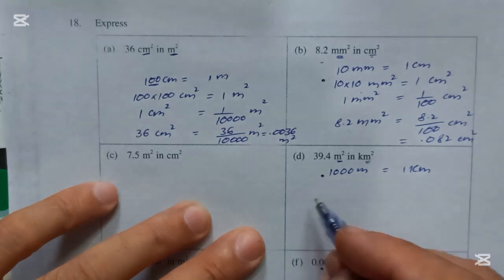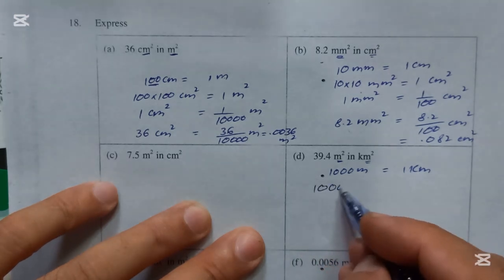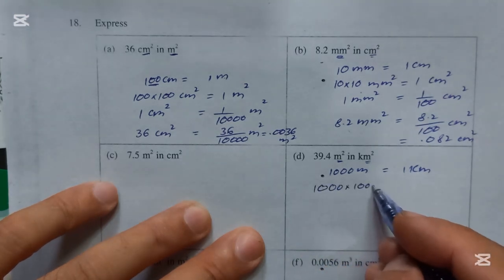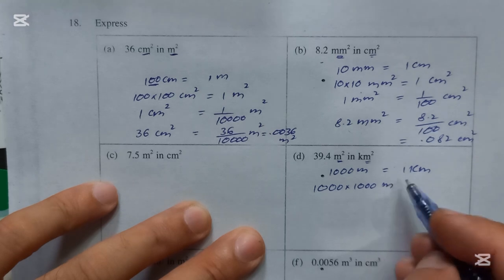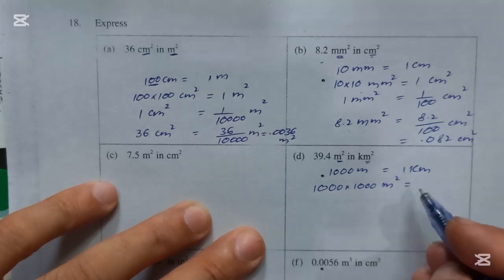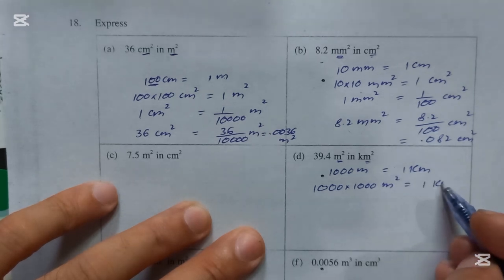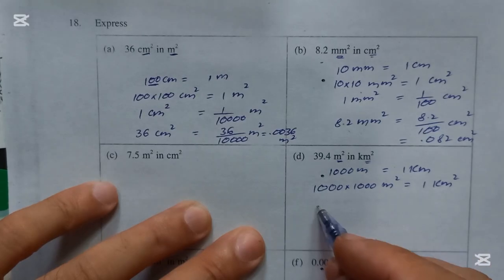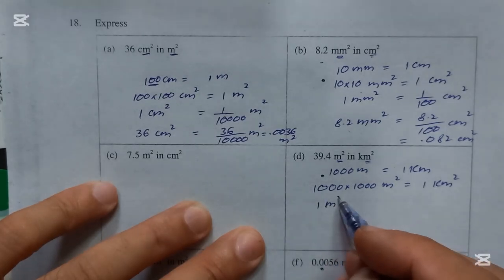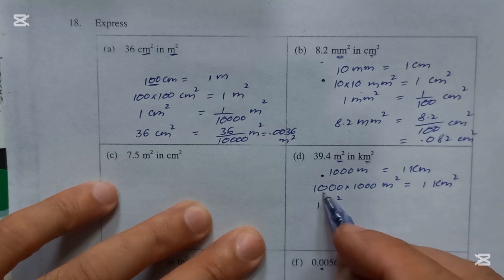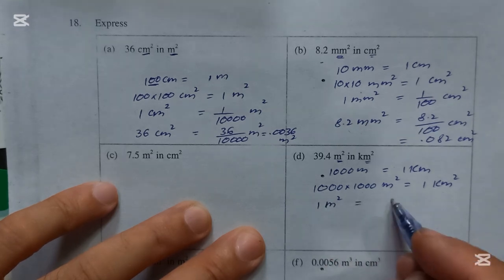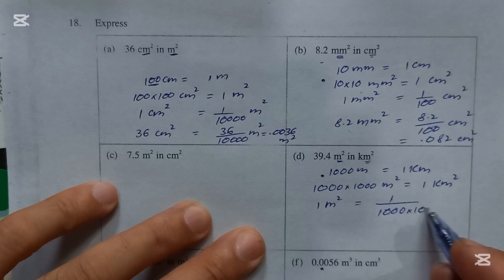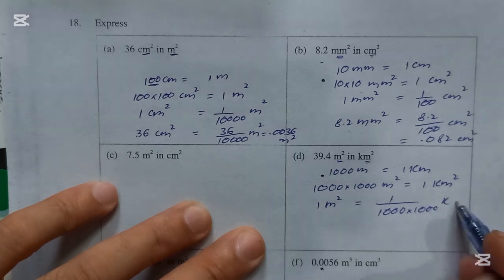Square units are given. Take the square of both sides. So 1000 multiplied by 1000 meter square. Take the square of the right side as well. So 1 kilometer square. Now take the value of 1 meter square. So this 1000 into 1000 will go to the right side. Kilometer square.